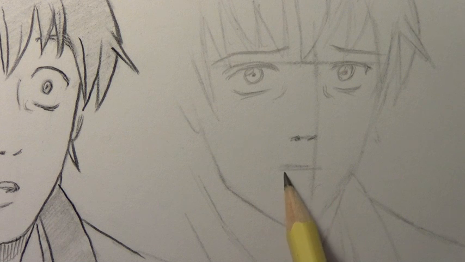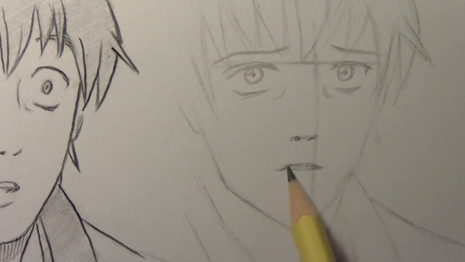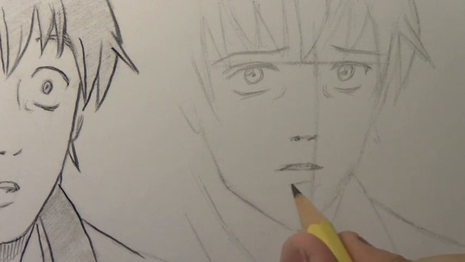My theory as to why you never see the nose in chibi drawings is that chibi drawings are all about emotion, and you don't need it. The nose almost never comes into play. So let's go ahead and finish this one off again.